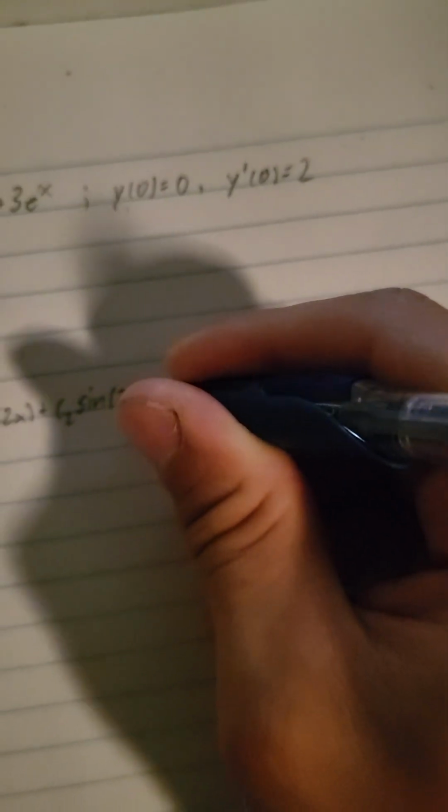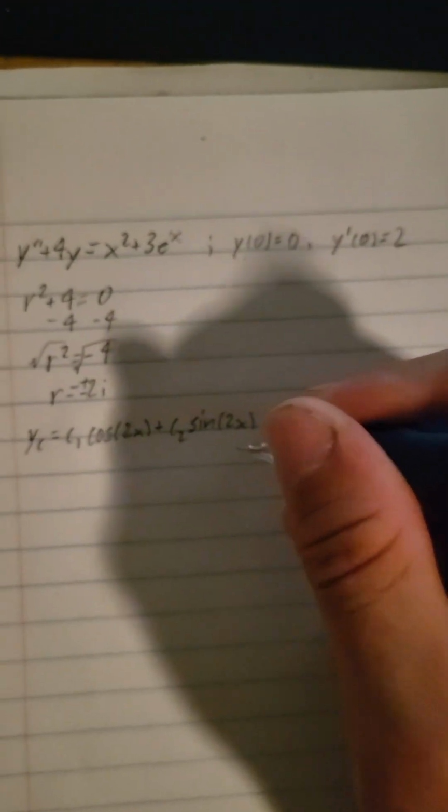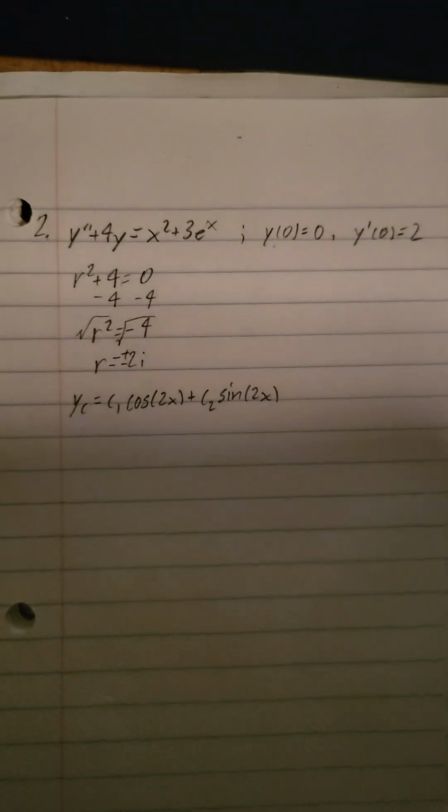It's a case 3, not a case 1, because it's imaginary. And my a is 0, so I'm not going to have an e to the x. So it's going to be c1 cosine 2x plus c2 sine 2x. There we go.